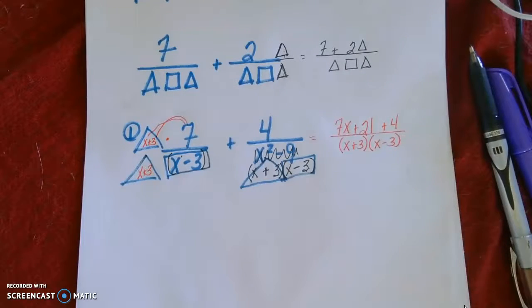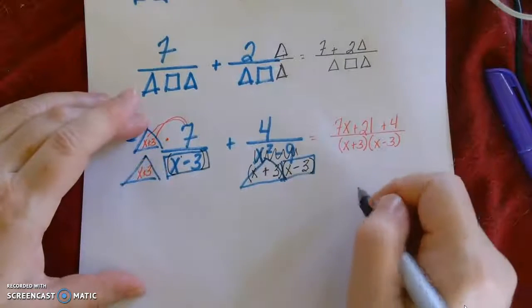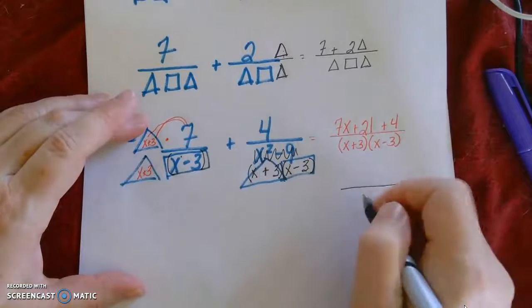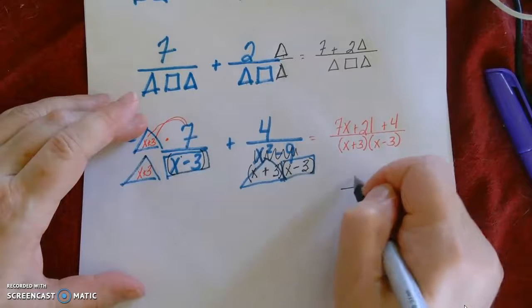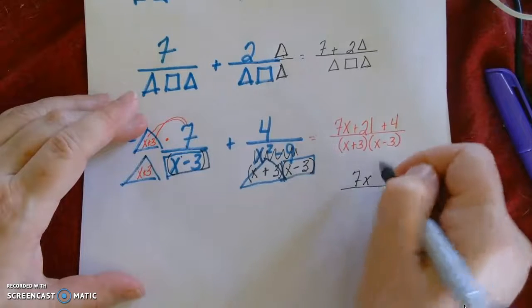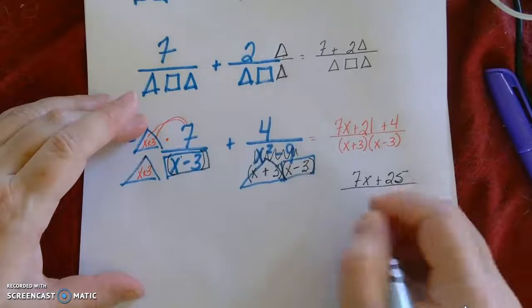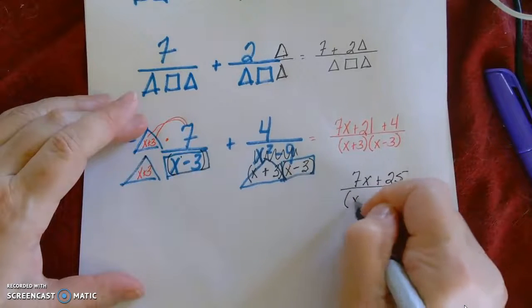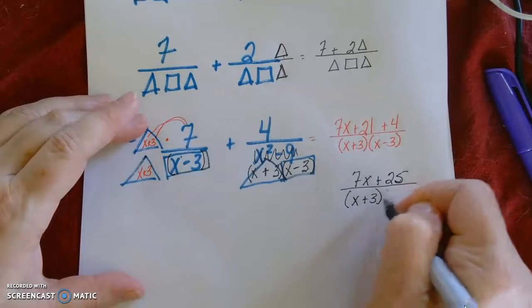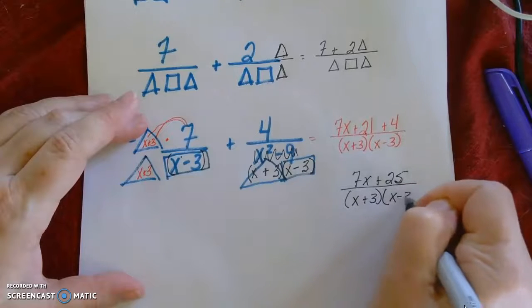Now, next step, I'm going to combine terms. I have a 7x in the numerator. 21 plus 4 is 25. And it's all over that common denominator of x plus 3 times x minus 3.